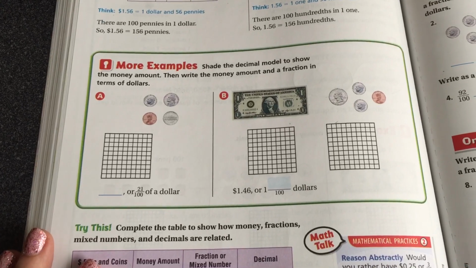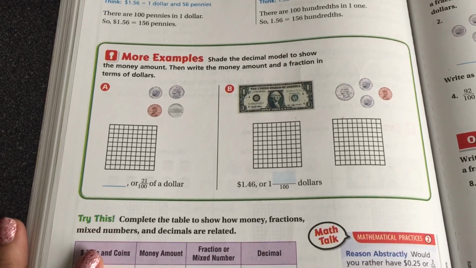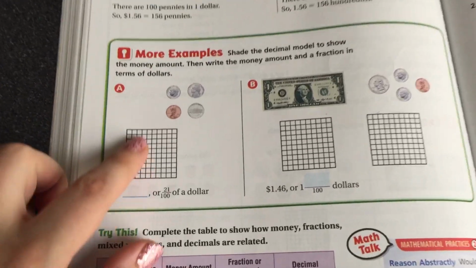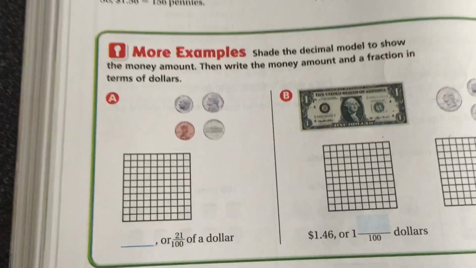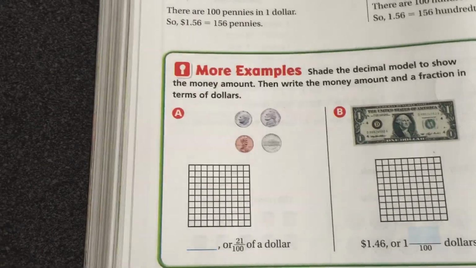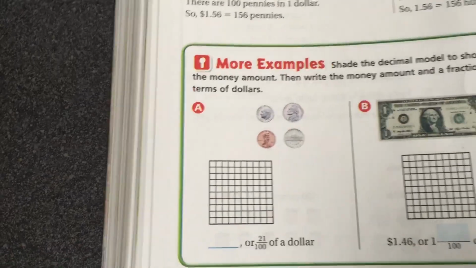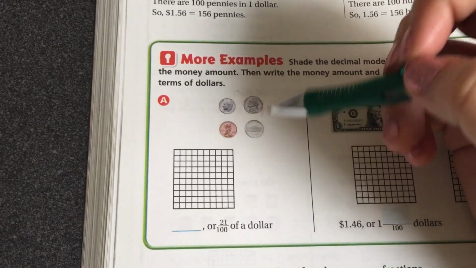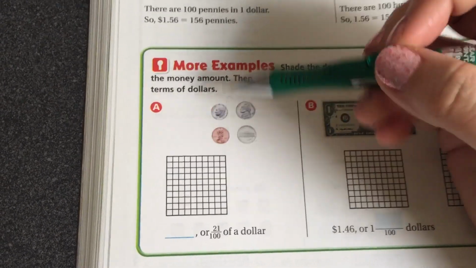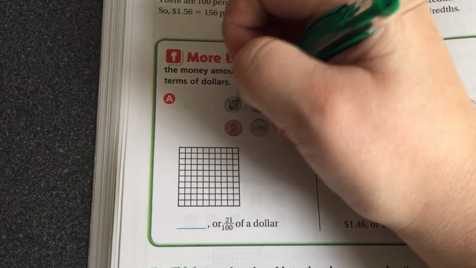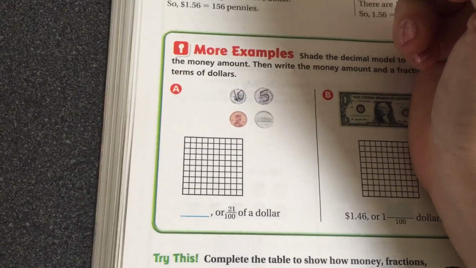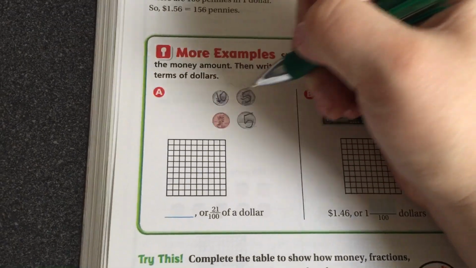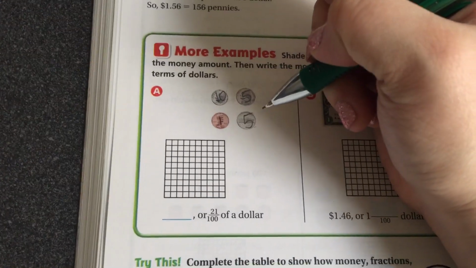Okay, so it says shade the decimal model to show the money amount. Then write the money amount and fraction in terms of dollars. So here they gave us some change. What I like to do is start with the bigger amounts first, and then I count on from there. So they gave us 10 cents, 2 5-cent pieces, 2 nickels, and then a penny. So for me, this would be 10, 15, because each nickel is 5, 10, 15, 20, 21.